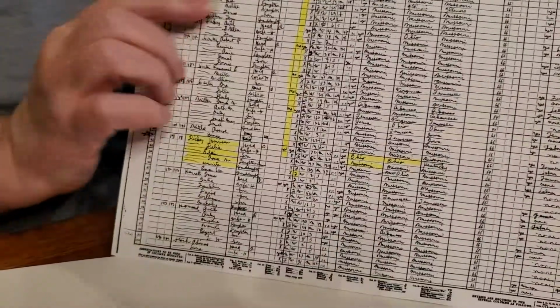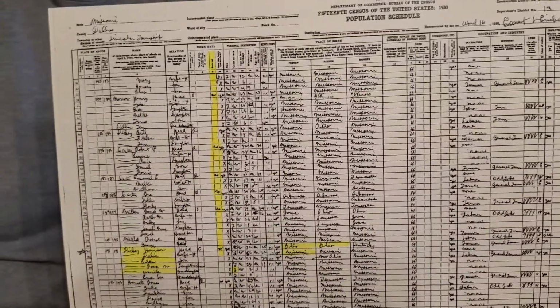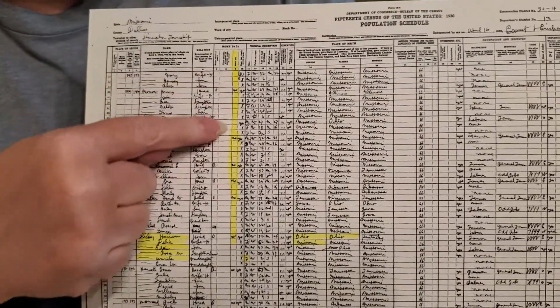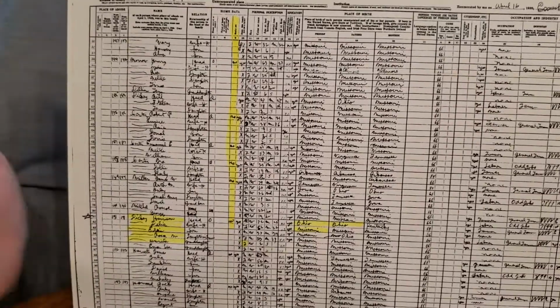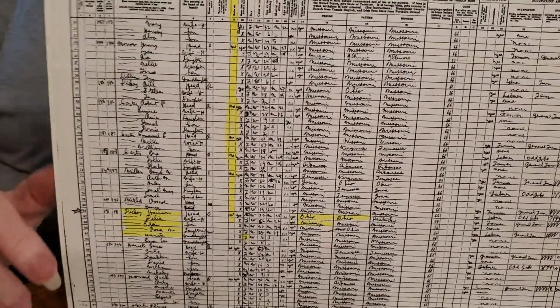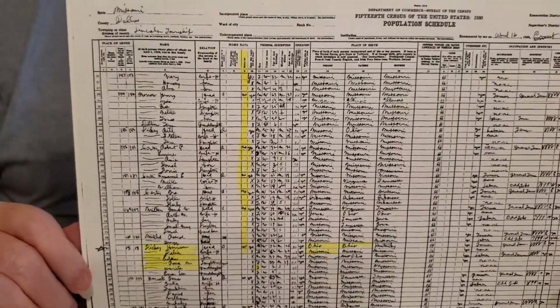And on the 1930 census, they asked if you had a radio, and they did not have a radio at that point. I know that my grandfather did have a radio in his life at some point because he loved music. So now that I know the name of my great-grandfather, I searched the census for him.